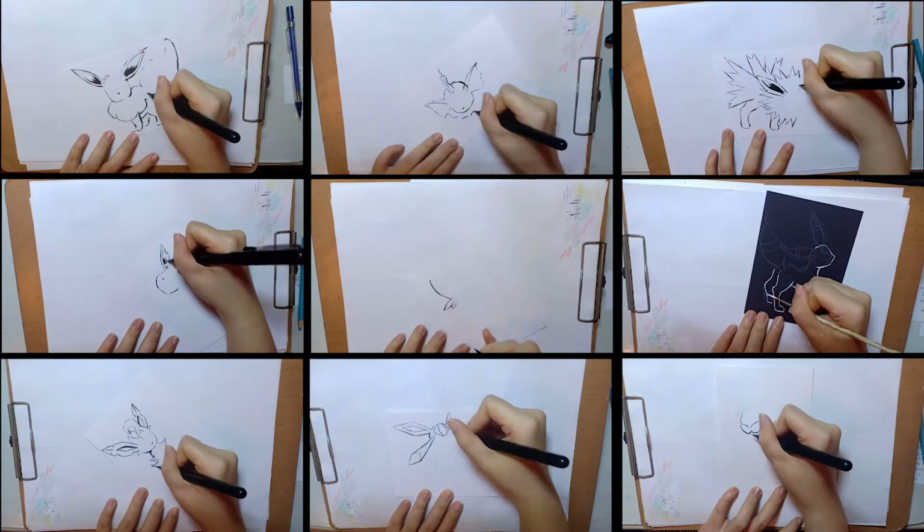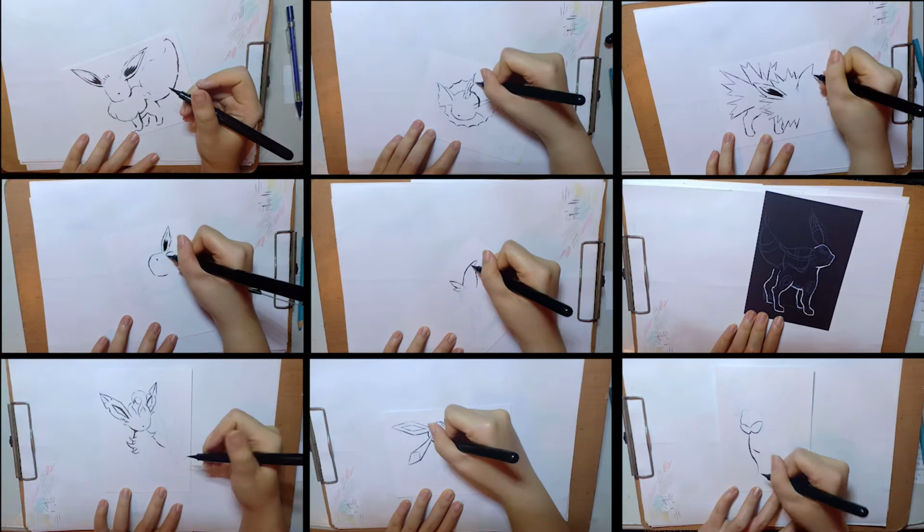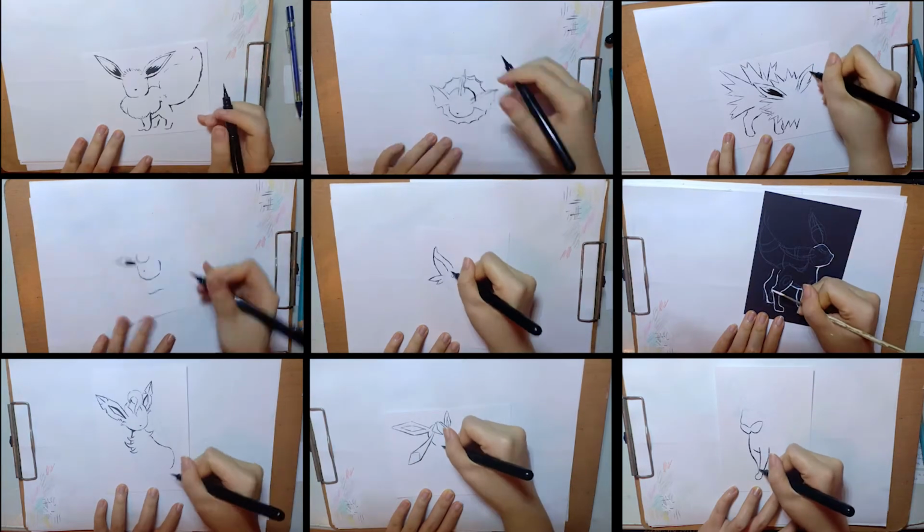Step 2. Study the Pokemon. Since observation won't do anything to me, I draw each Pokemon one by one every day.